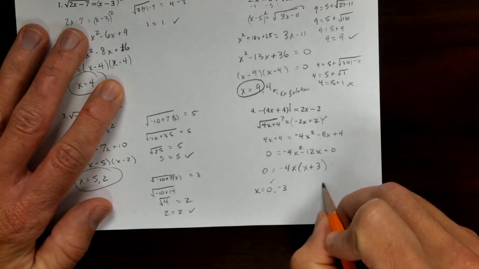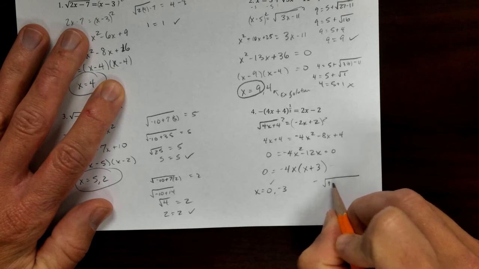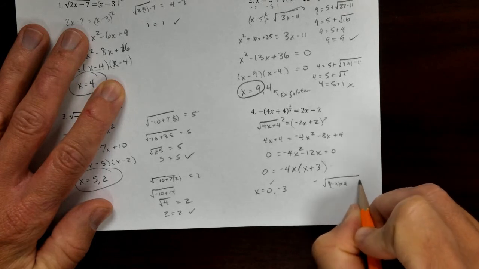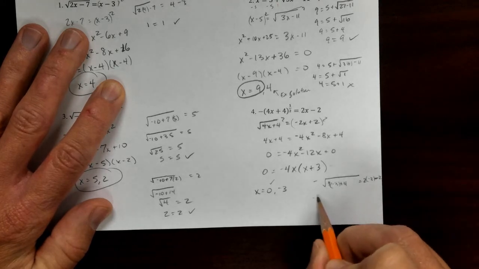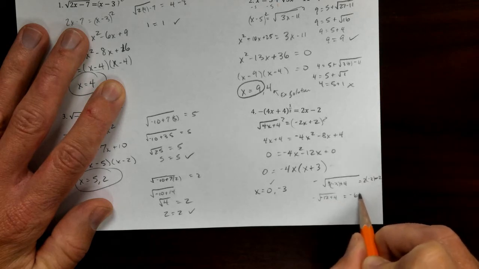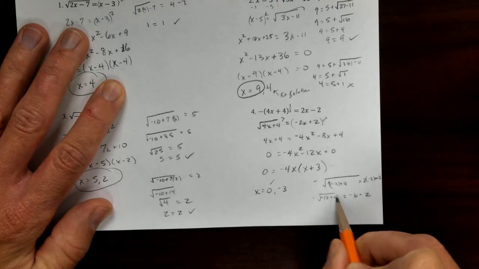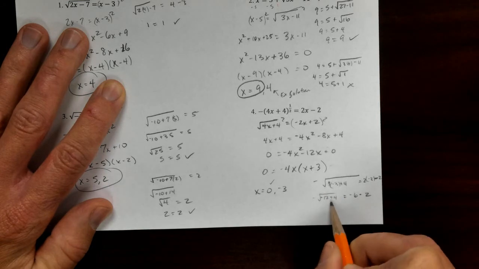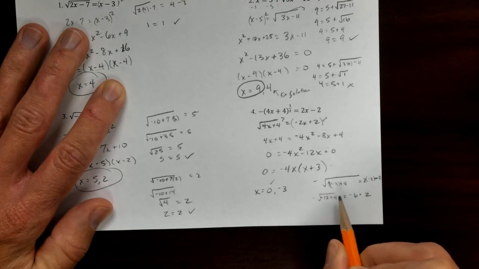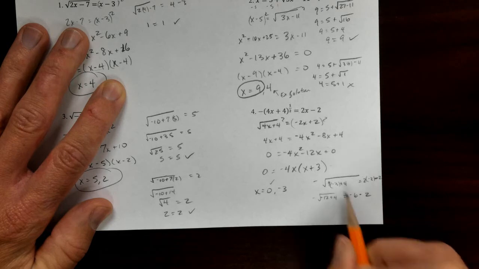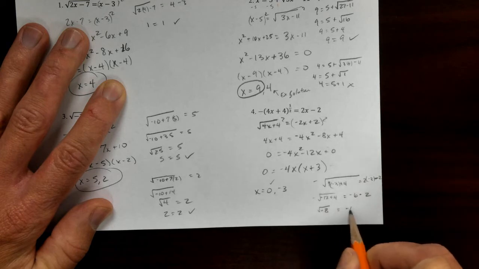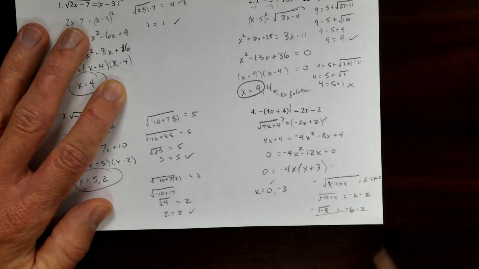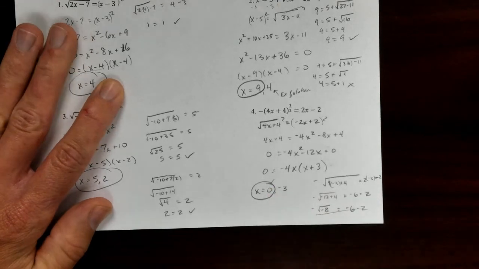Let's plug in -3, so I've got -4 times -3 plus 4 equals 2 times -3 minus 2. So I've got negative square root of 12 plus 4 equals -6 minus 2. So the square root of -12 plus 4, so the square root of -8 equals -6 minus 2. So no, those are not equal, so my only solution is x equals 0.